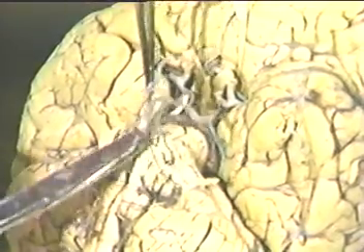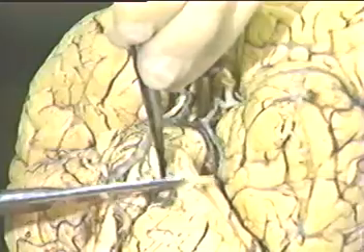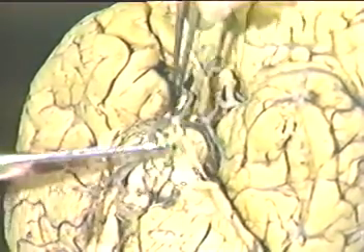Well, now what we will do is very carefully, again, take away the circle of Willis from the base of the brain, cut through here the large arteries where they disappear, and be a little careful when you strip it open here so that you don't also rip off the cranial nerves together with the arteries.